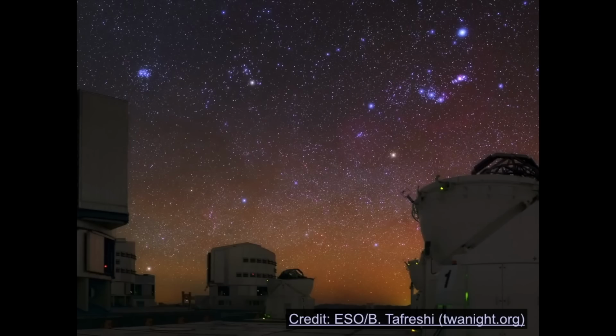And this is a wonderful picture by Babak Tafrishi of the constellation Orion above the Very Large Telescope Array down in Chile. And so what we see is the belt of Orion up there, and because we're in the southern hemisphere, Orion's inverted. So just above the telescope, the bright red star is the star Betelgeuse.